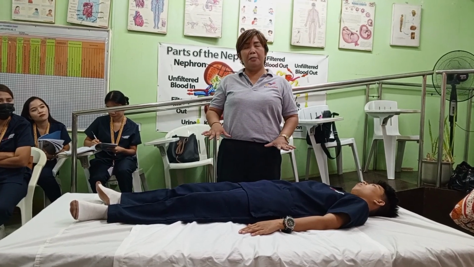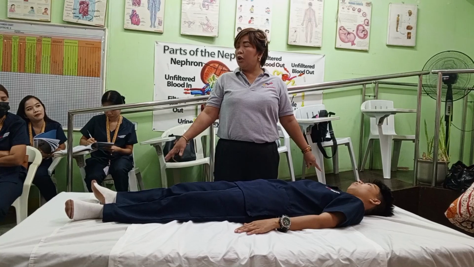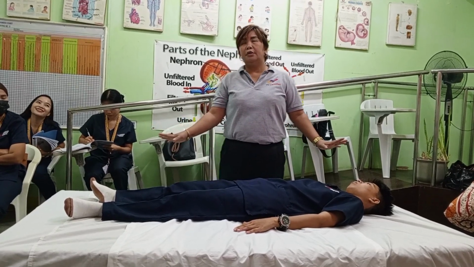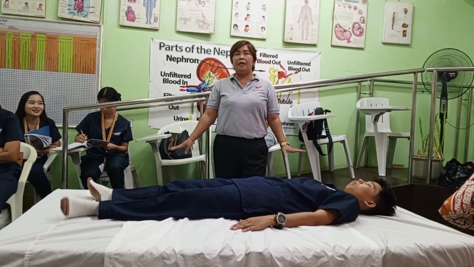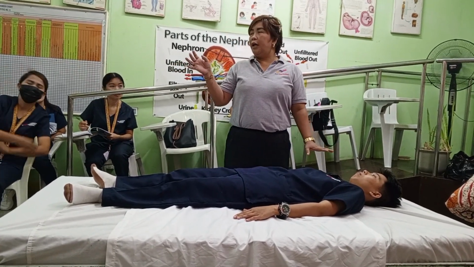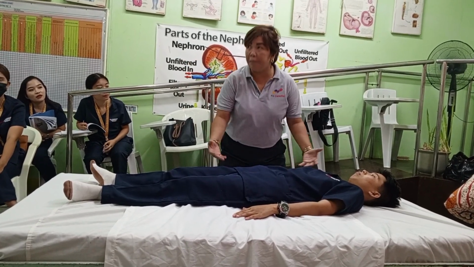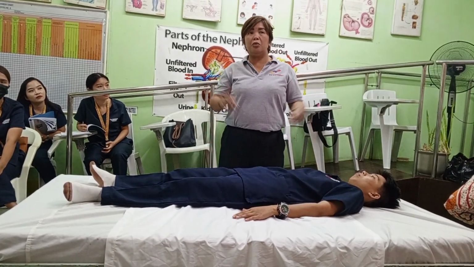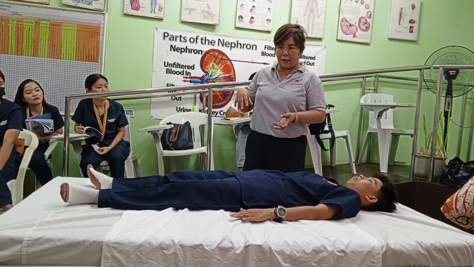So, adjust the bed, lock the wheels. Okay? And then, guys, when you are to move, widen your base of support, lower down your center of gravity, so you are able to use the right muscles for that specific task.